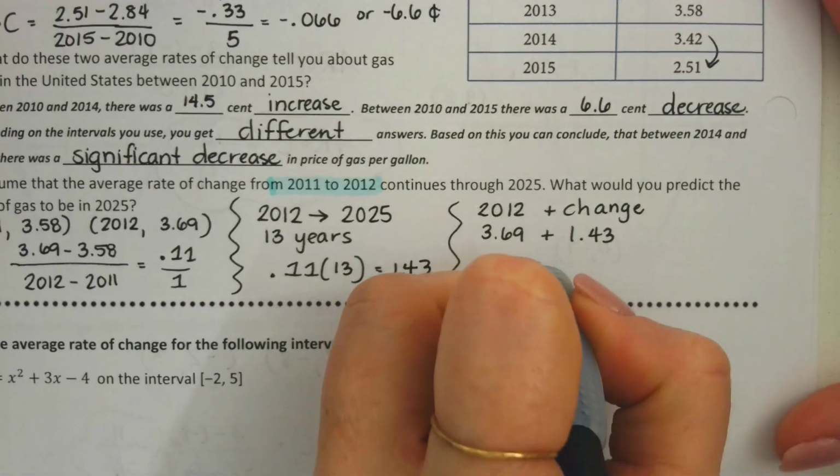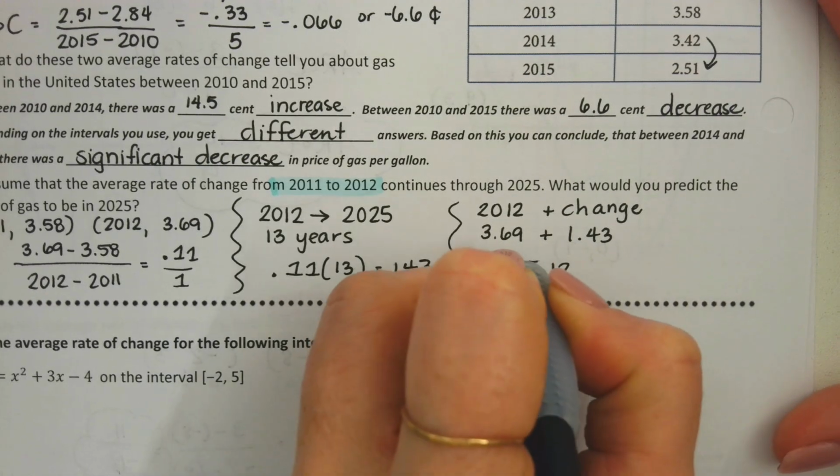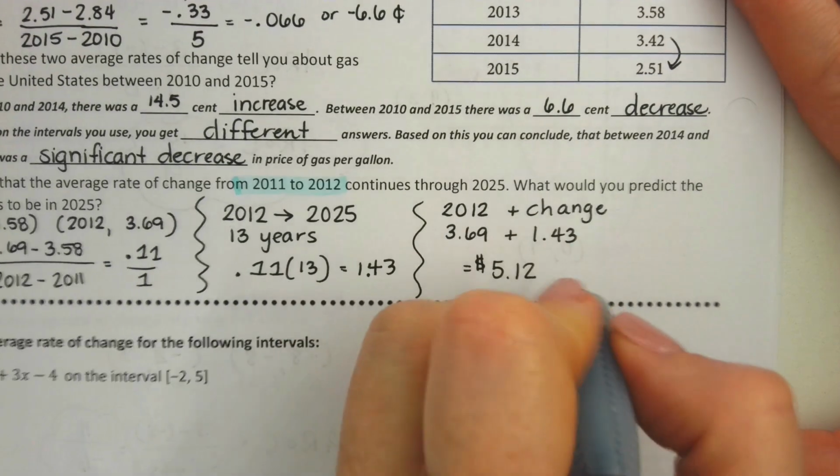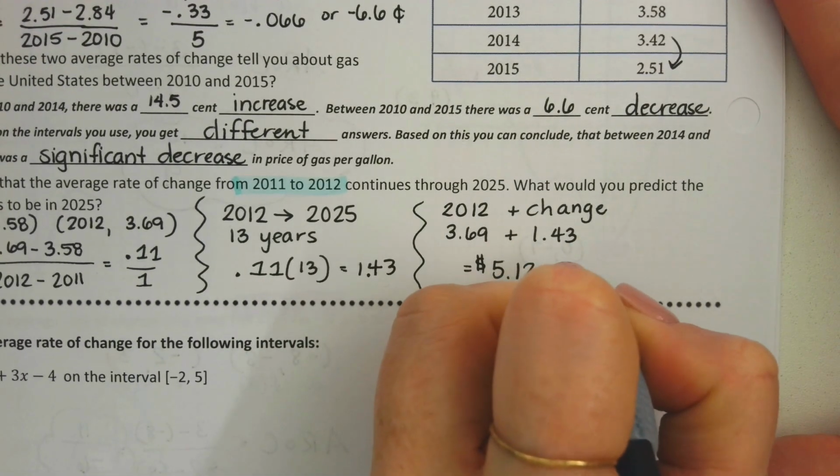And you say, good Lord, let's hope not. These are California prices. No, thank you. We make the gas here. Should be cheaper to have gas here. Expected in 2025.